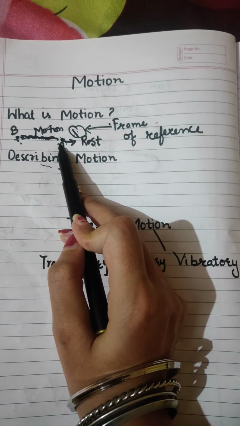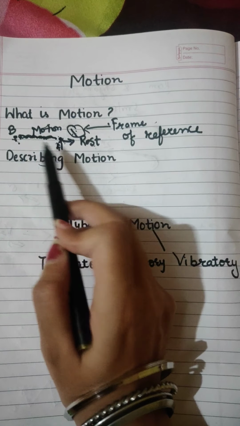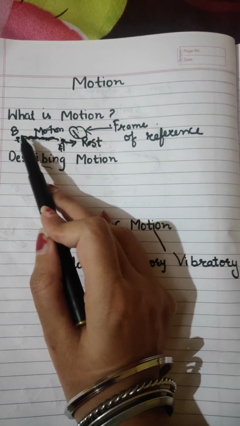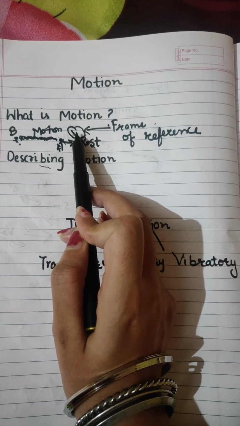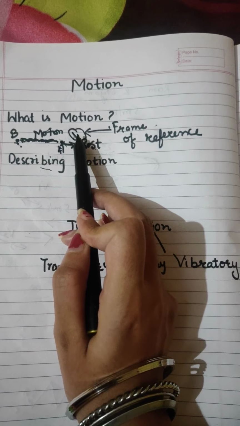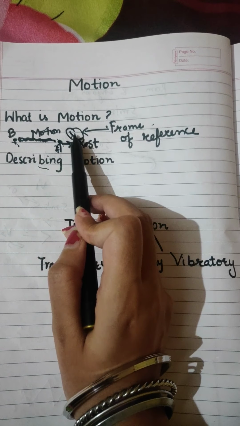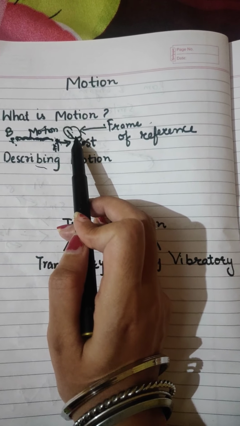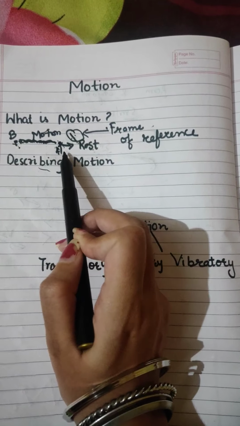I haven't changed my position, but after some time I needed my charger, so I started moving. When I started moving, I changed my position, and then this bed got far away from me. So if a person is sitting on this bed, from his point of view, now I am in motion because I changed my position. So this bed can be considered as my frame of reference, because it is only through the point of view of this bed that I can say that my position has been changed.